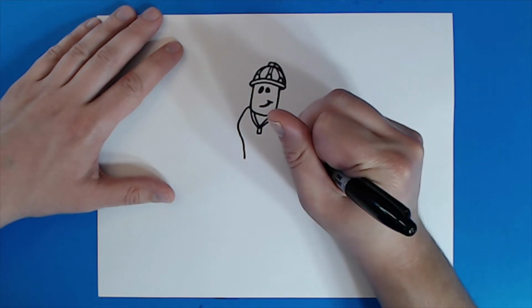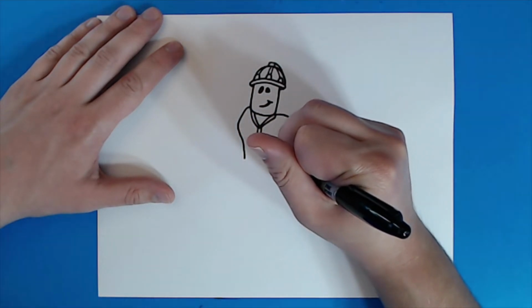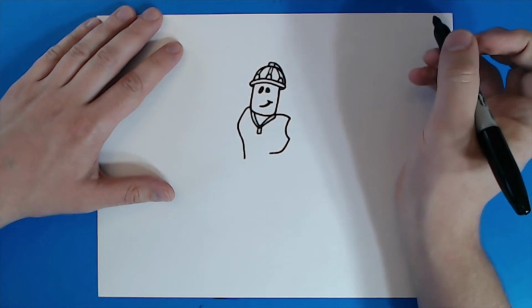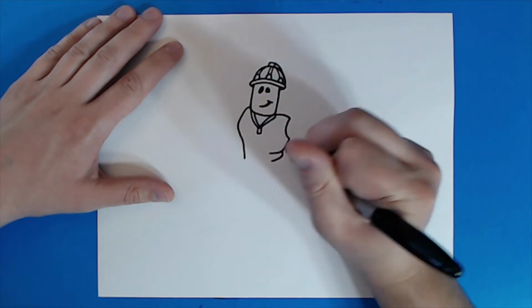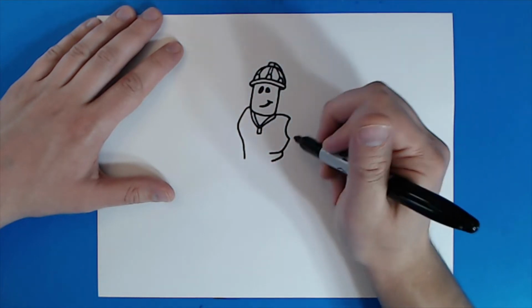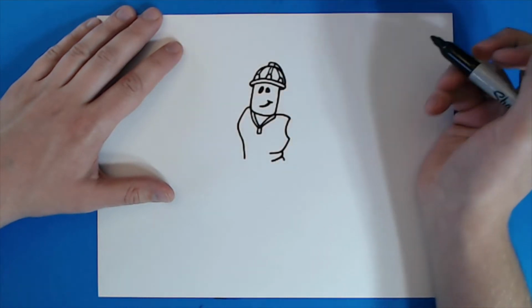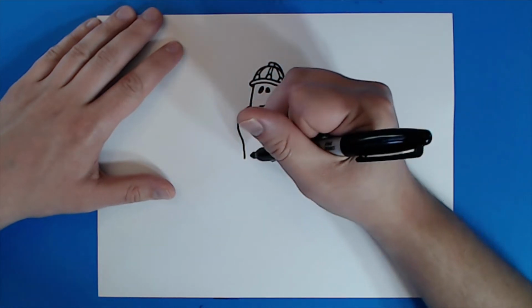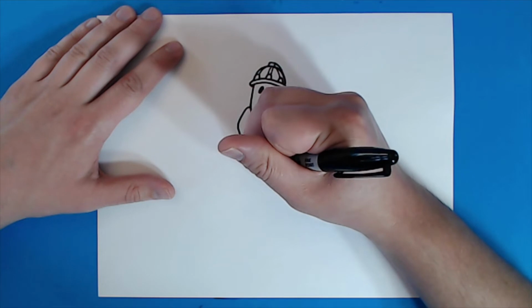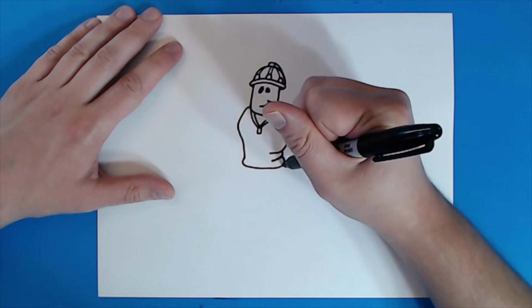Then I'm going to draw this line down and then I'm going to slowly bring it in a little bit. Then I'm going to put a little curl right here that does the same thing. And then a little line that goes down here like that. Then I'm going to go out with this and then curve back around up to here.